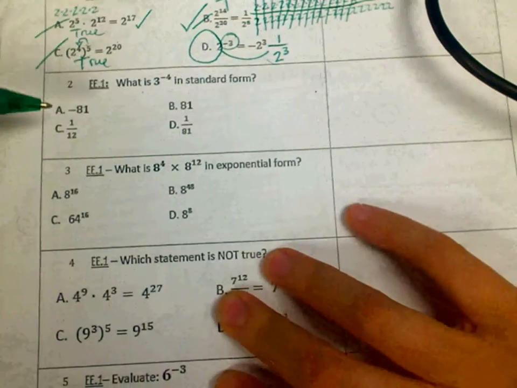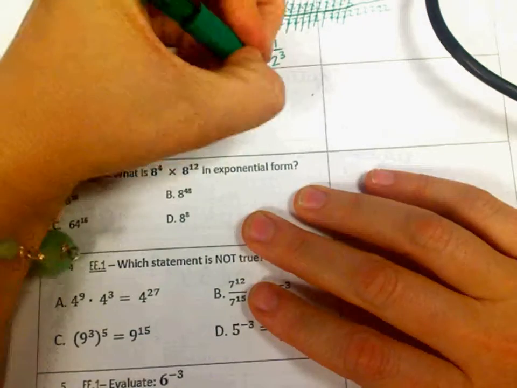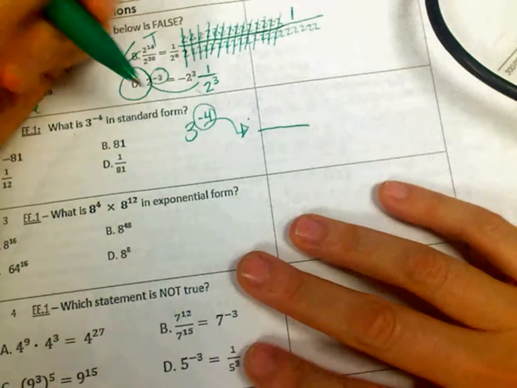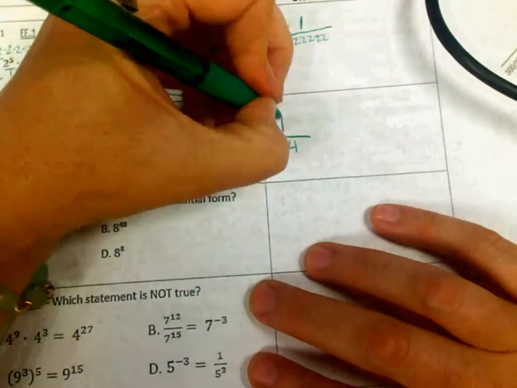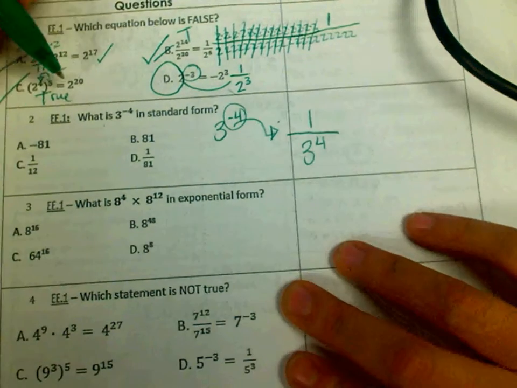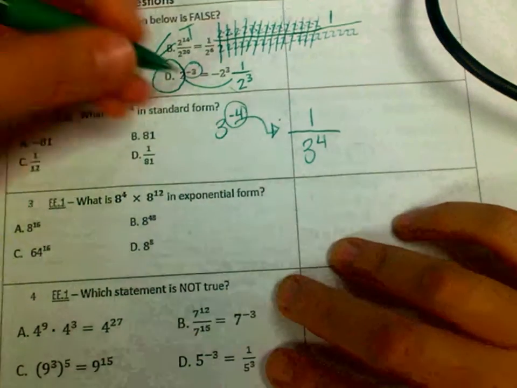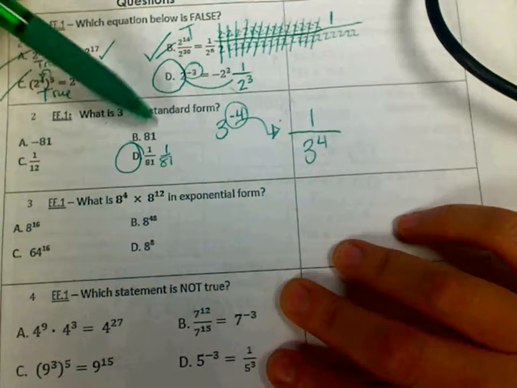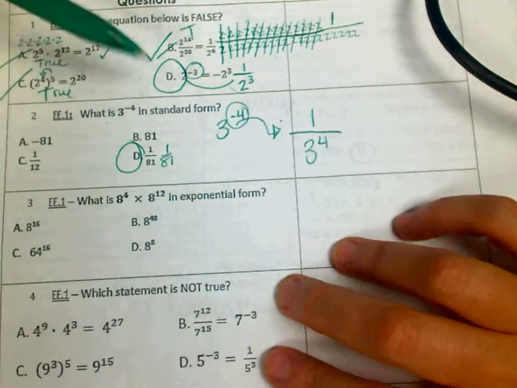Okay. Again, with a negative exponent for number 2, it's 3 to the power of negative 4. We need to make this a fraction. So 3 to the power of negative 4 becomes a fraction. And we need to make this positive by putting it on the denominator. So put it on the denominator and put a 1 on the top. Make it a fraction. So 3 to the 4th power is 3 times 3 times 3 times 3, which is 81. So this gives us 1 over 81, D. Standard form just means like not in an exponent anymore. It means like a normal number or fraction.